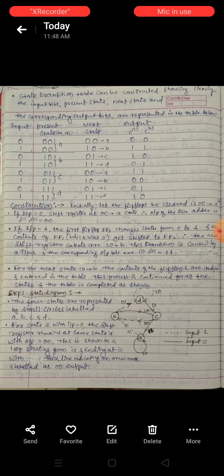A to B, it is 1. So, thick line is for 0 input and dotted line is for the 1 input. So, look at the output here.